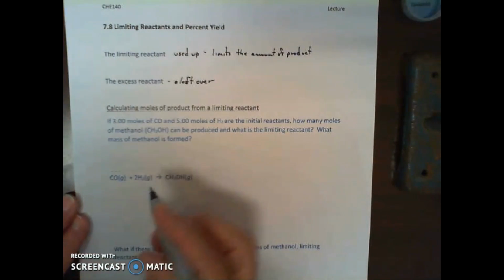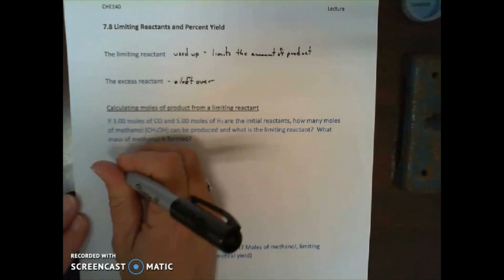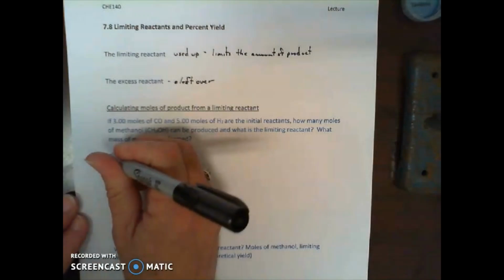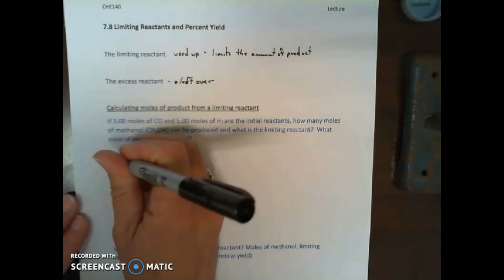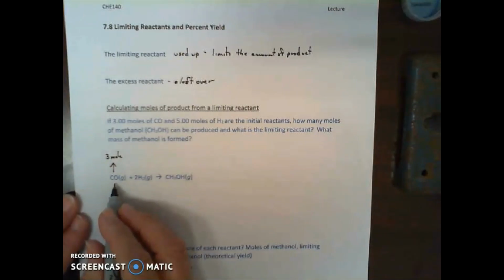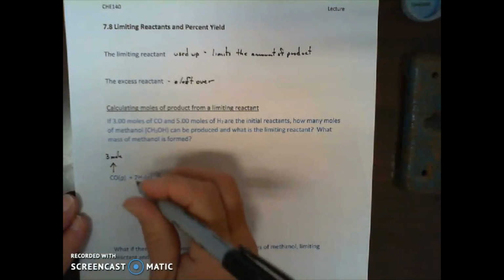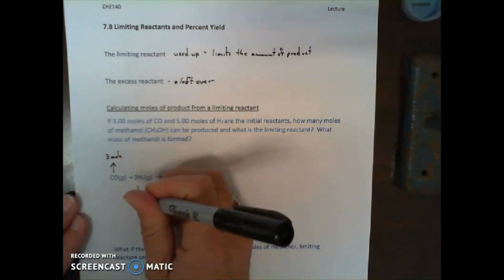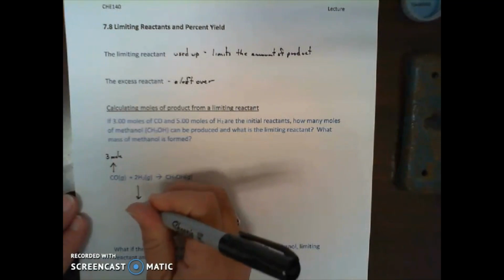In the problem, we're told that we have 3 moles of CO, and we have 5 moles of hydrogen.